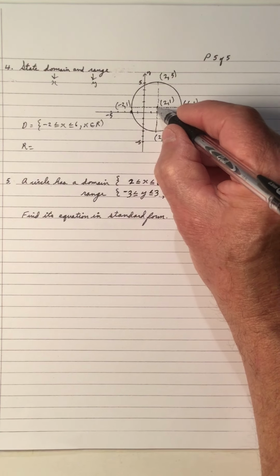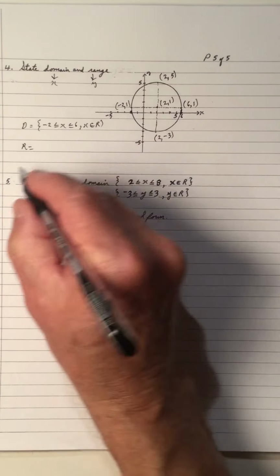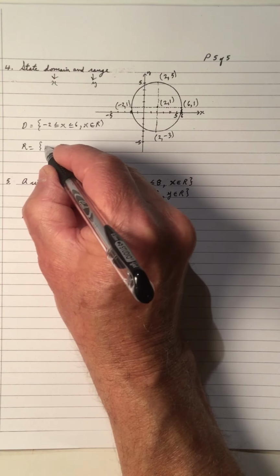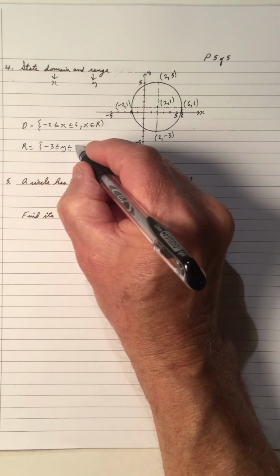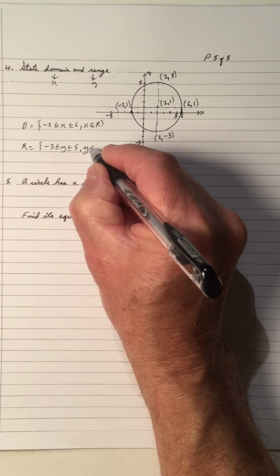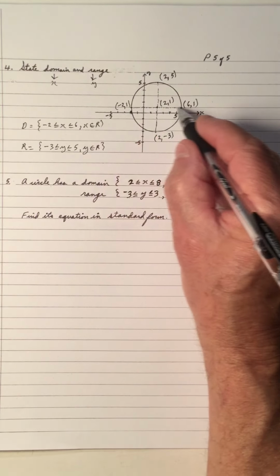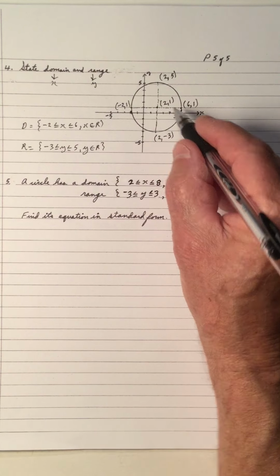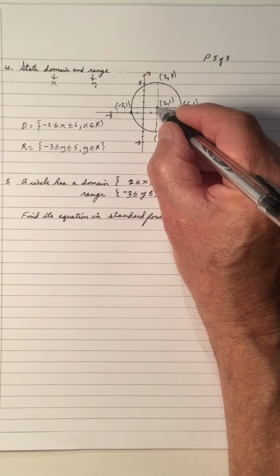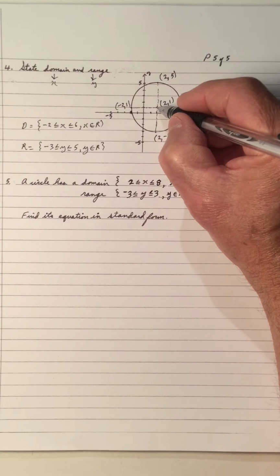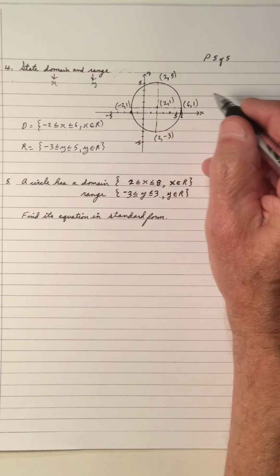So you're at 1, you go down 0, so you're going down 4. And the range is the y values, and the y values go from negative 3 up to 5. And again, doing the horizontal diameter, doing the vertical diameter, and the midpoint of those two is the center, and then you count your radius. If we go up 1, 2, 3, 4, the radius is 4 all the way around.